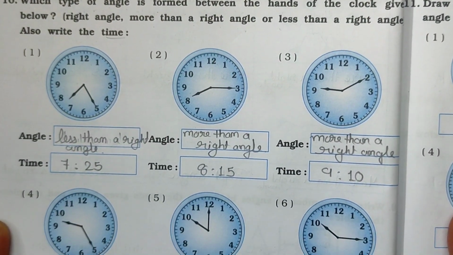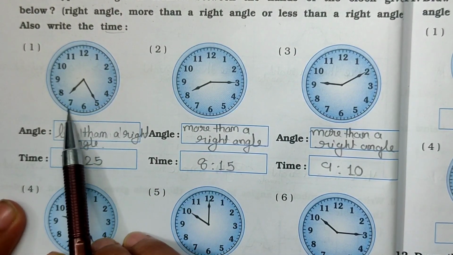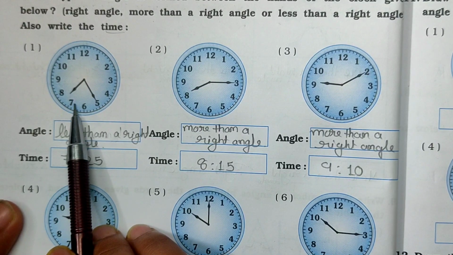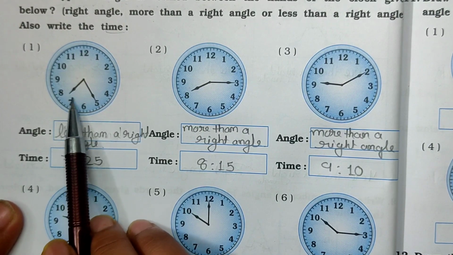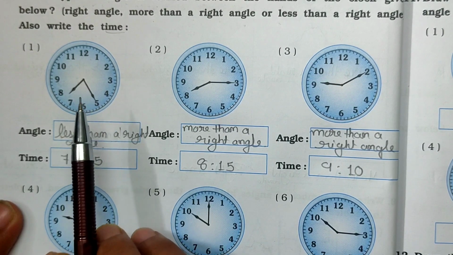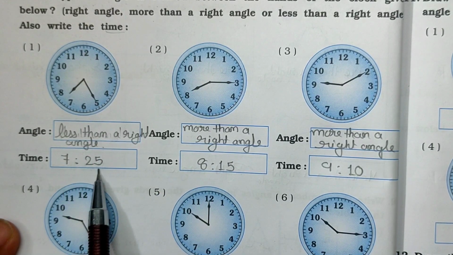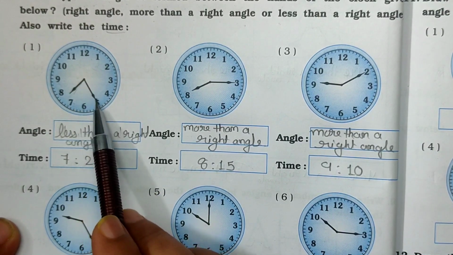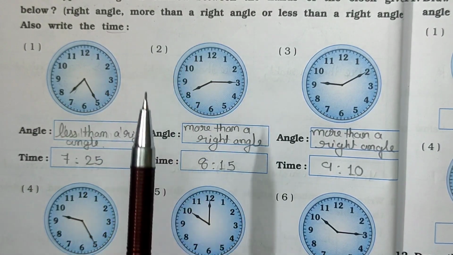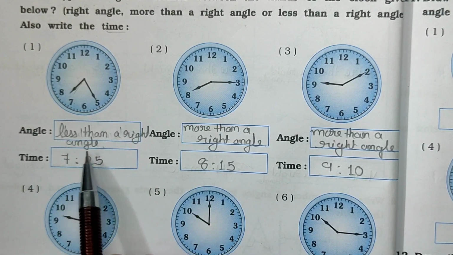Now see the first one. See the first clock. See here the hour hand जो है वो 8 and 7 के बीच में. It's in between the 7 and 8, and the minute hand is on the 5. So first of all we will see the time. The time is 7:25, and see the angle, it's not 90 degrees, it is less than 90 degrees. So you have to write down here less than a right angle.